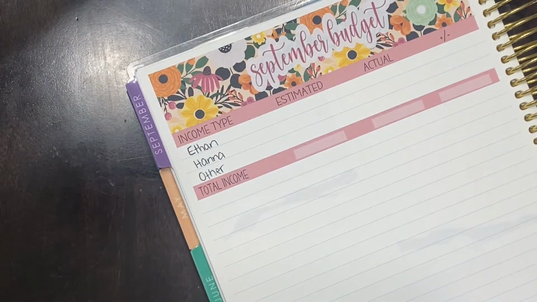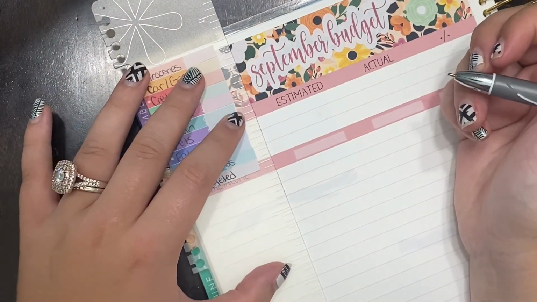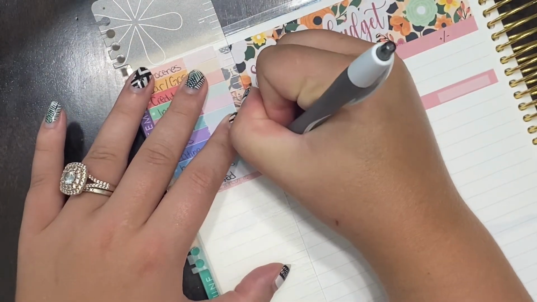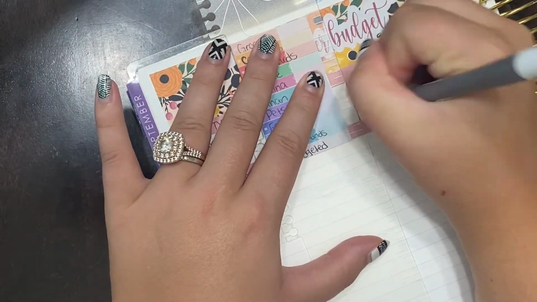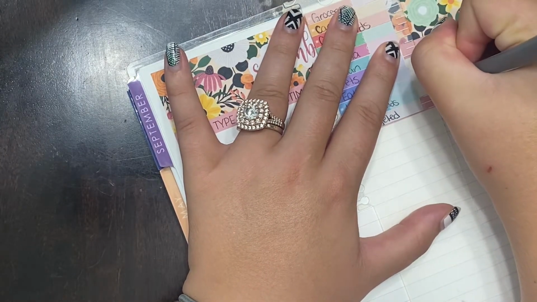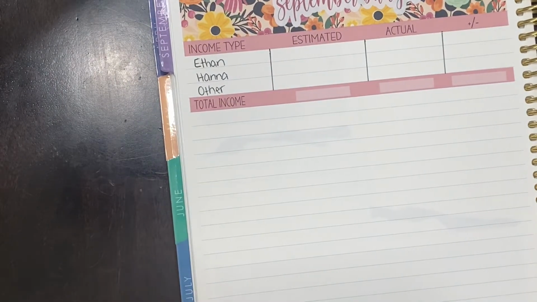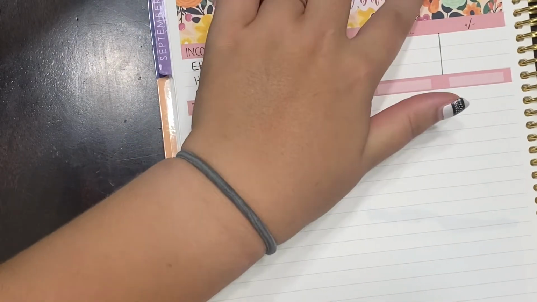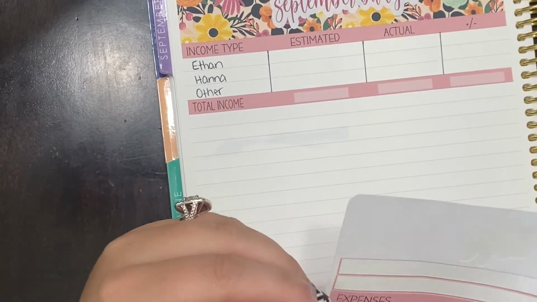Totals bar in real quick, and then put in some lines. All right, so there's that, and I just noticed that I don't have any thin washi, so I guess we will just skip that.